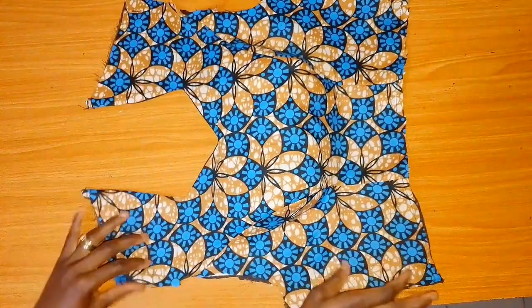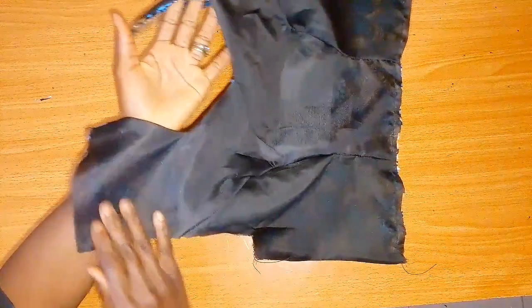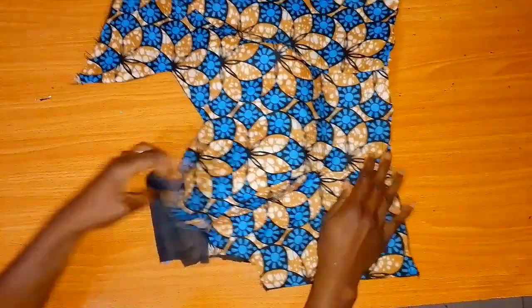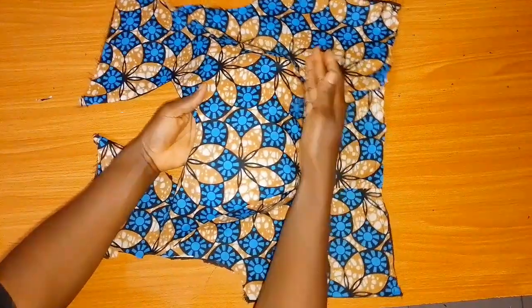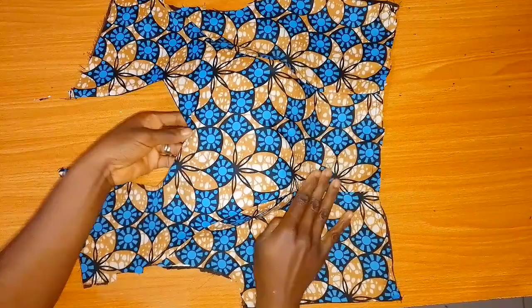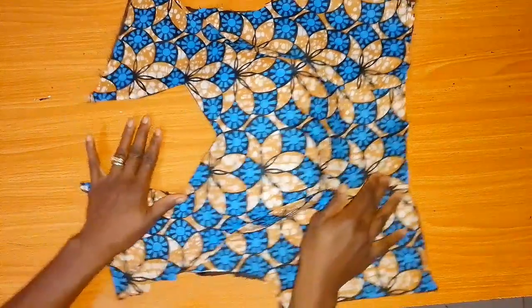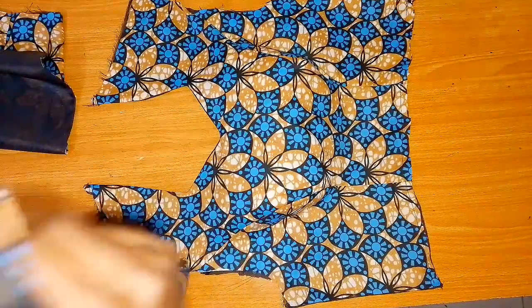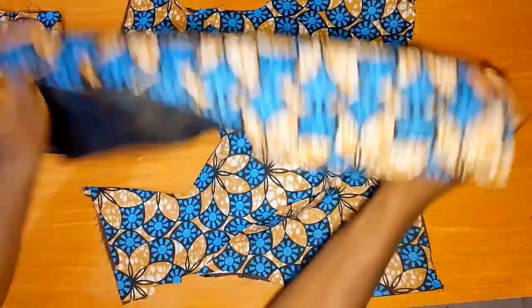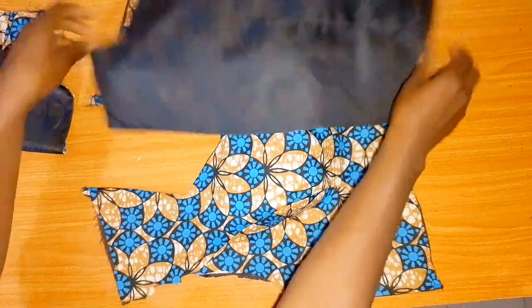and this is what the inner part is going to look like. As you can see, it's looking very neat and it came out really nice, and the bustier area is still perfectly okay. So if you follow the process I used in making this bustier, you're not going to have any issue with your bustier. And here I have the back block. This is what the back block is going to look like. I turned it over and I gave it a good press.